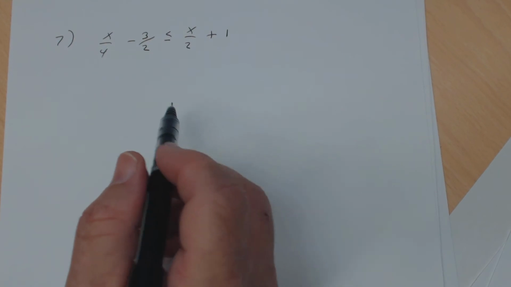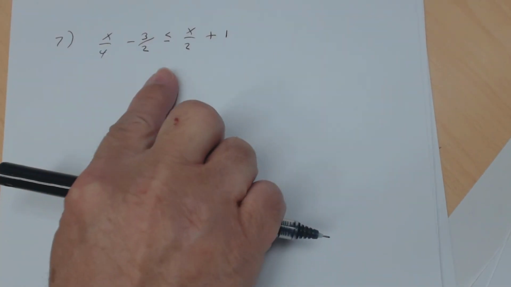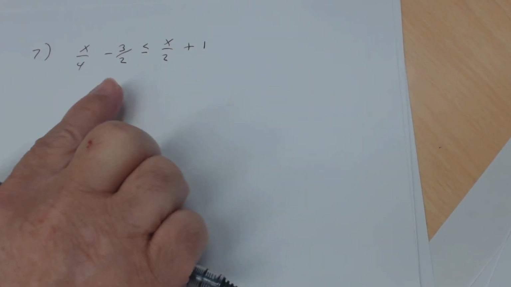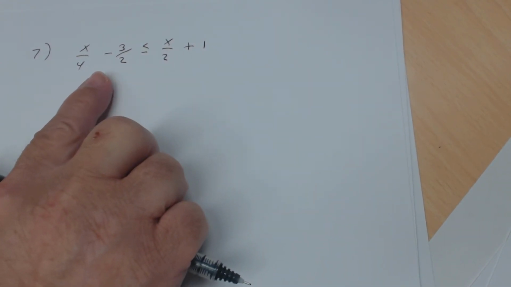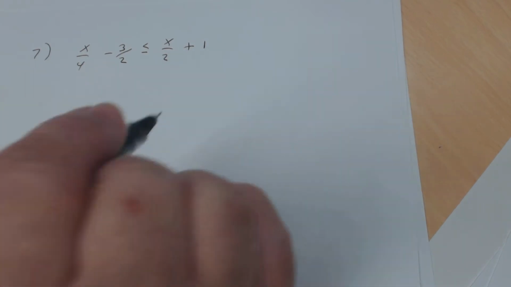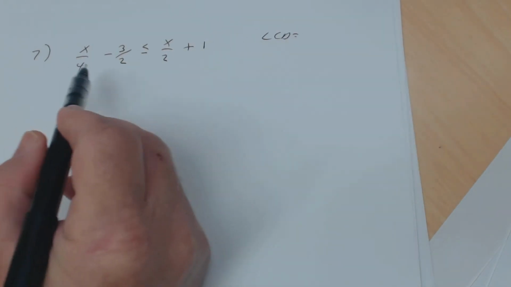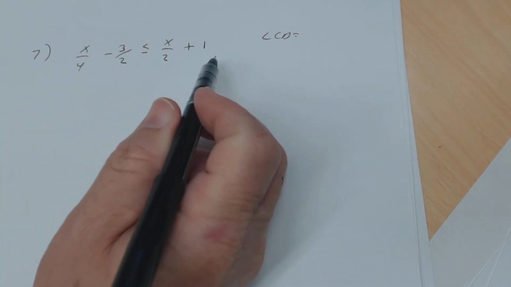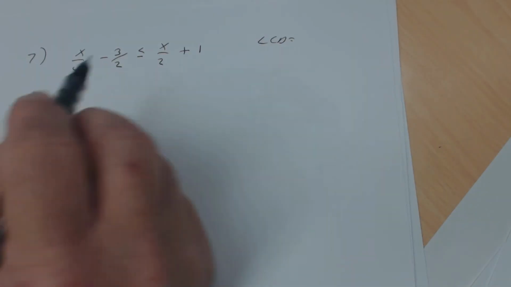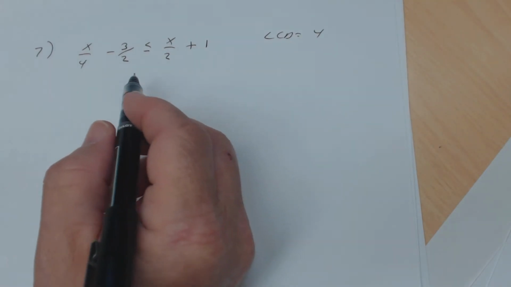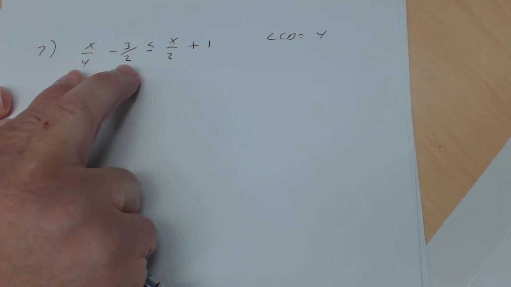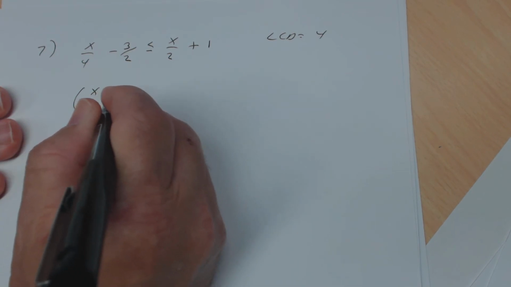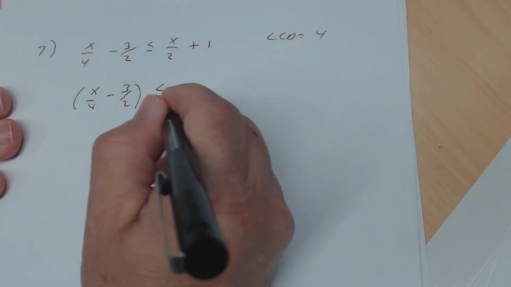Okay, so remember, we've got to clear the fractions. There are no parentheses, so I don't have to use the distributive property just yet, but I do need to clear the fractions. To clear the fractions, I'm going to multiply both sides by the LCD. The denominators are 4, 2, 2, and remember this 1 is over 1, so the LCD is 4. So I'm going to multiply both sides by 4. And remember what we did: since this is 2 fractions and this is 2 fractions, I'm going to enclose each side in parentheses on both sides.